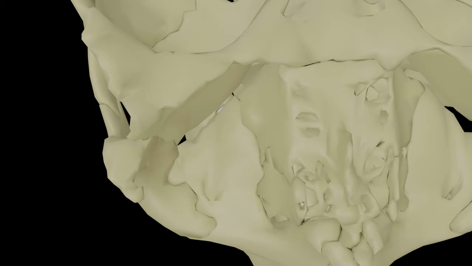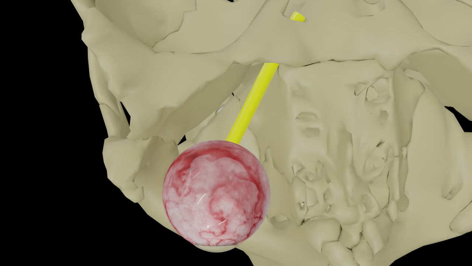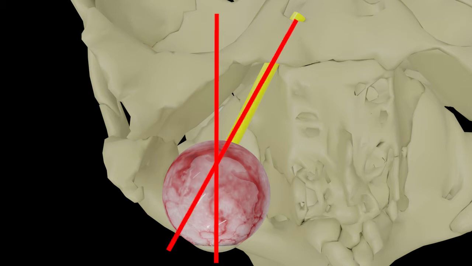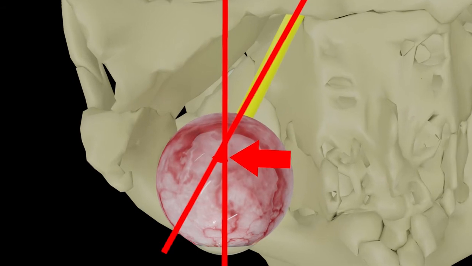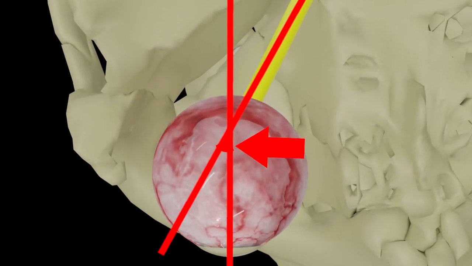But remember, the eyeball is not placed in line with the orbit. It is placed directly forwards. There is something called a visual axis and orbital axis. The visual axis is the axis passing through the anterior and posterior poles of eyeball, and the orbital axis is the axis passing through the optic canal and the center of the base of the orbit. This visual axis makes an angle of 20 to 25 degree with the orbital axis.